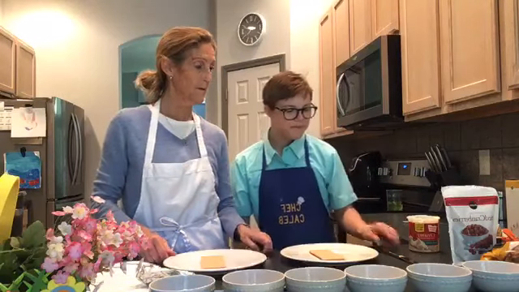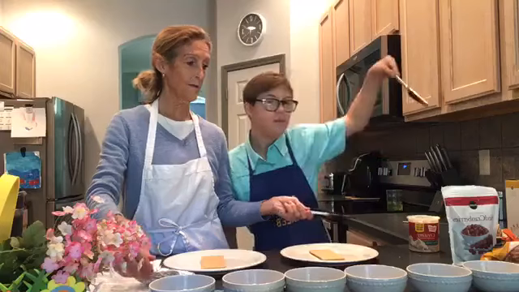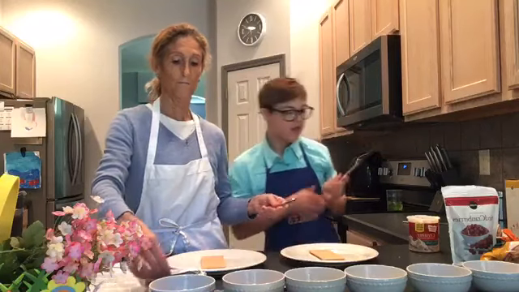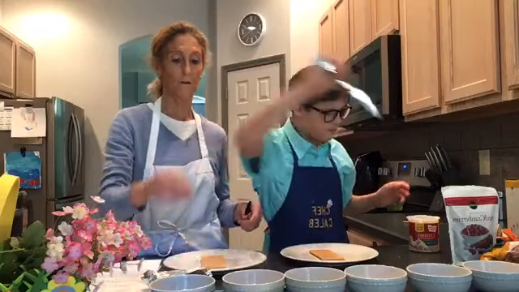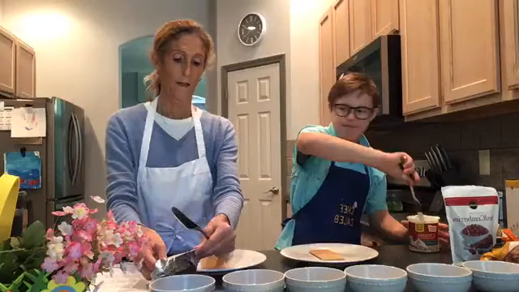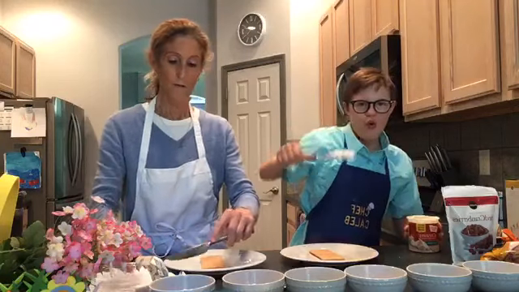So, first, we're going to get our knives. Get a knife, and we're going to dip it in the frosting. You can use any color. You can use chocolate. You can use vanilla. We want to use vanilla so we have a nice white background. So Caleb's going to use the frosting, and I'm going to use the cream cheese.